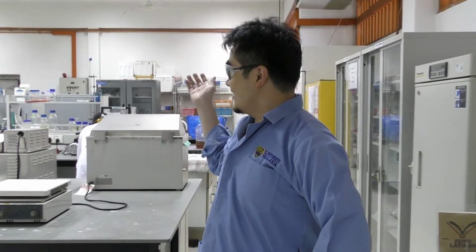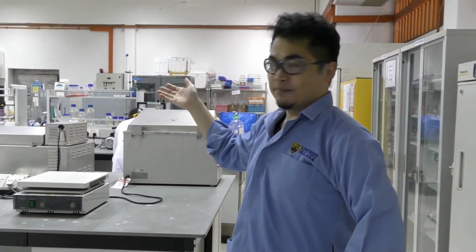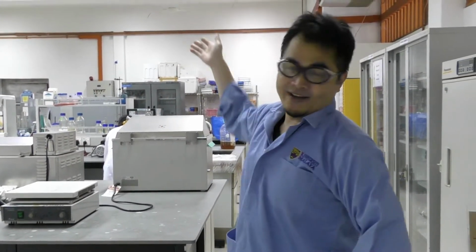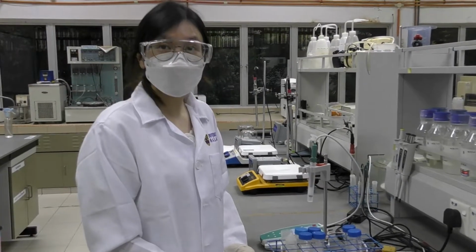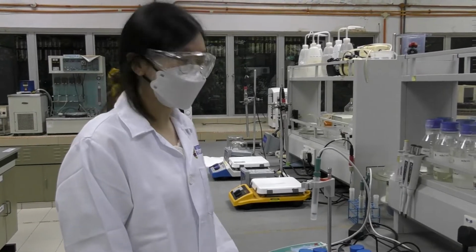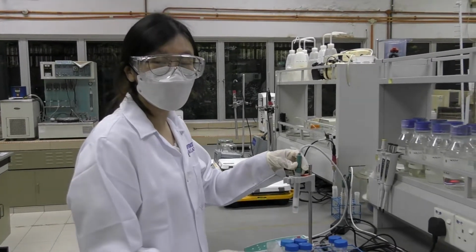So welcome to the bioprocess lab. Here we normally do experiments on wastewater treatment and biological methods. As you can see, we have a section where we do the process analysis for sample preparation, and at the back we will have reactors for wastewater treatment. This section is to analyze the samples. At the moment I'm analyzing the pH of the samples collected.